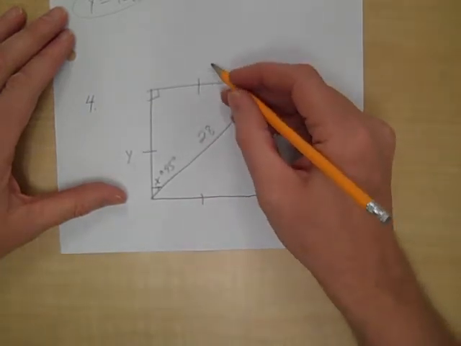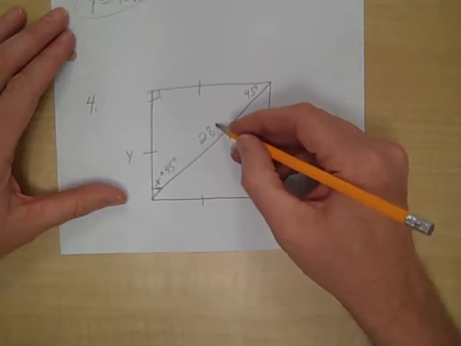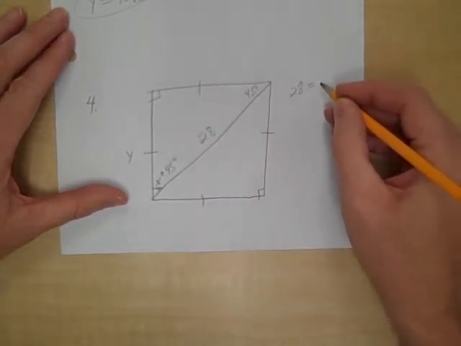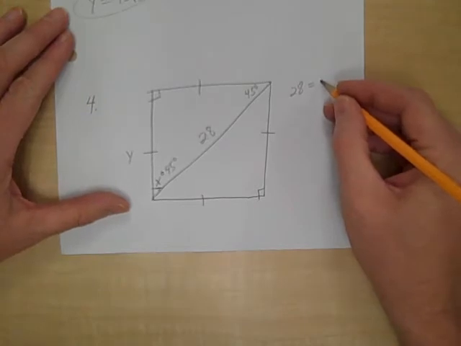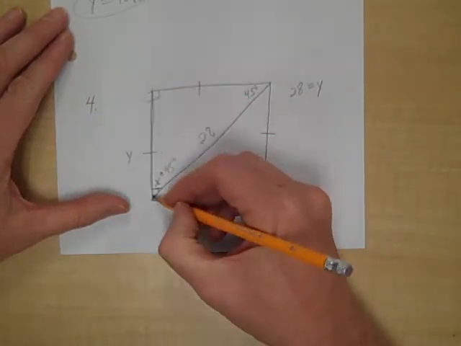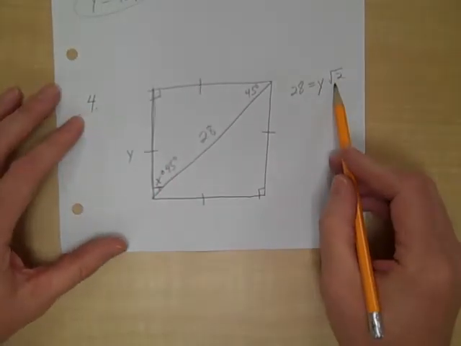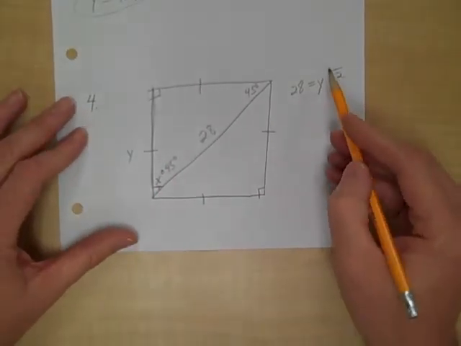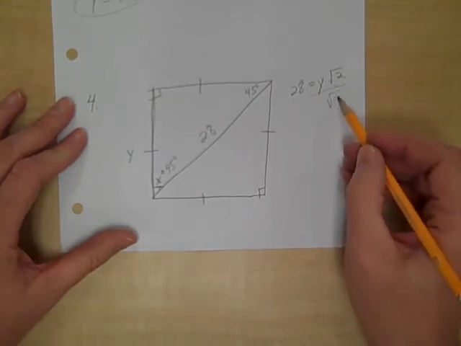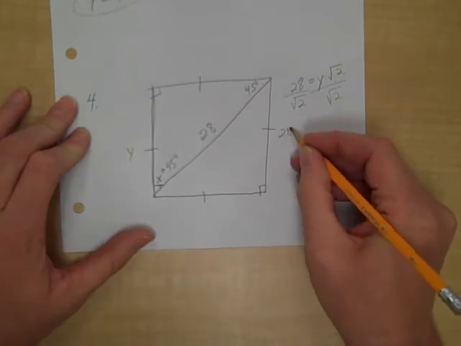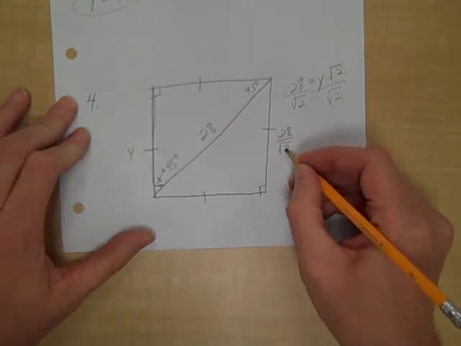The hypotenuse is equal to the leg, which is y, times the square root of 2. Square root of 2 goes with 45, 45, 90. So if I divide by the square root of 2 on both sides, I've got 28 divided by the square root of 2.